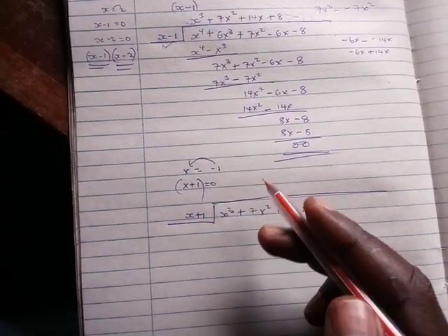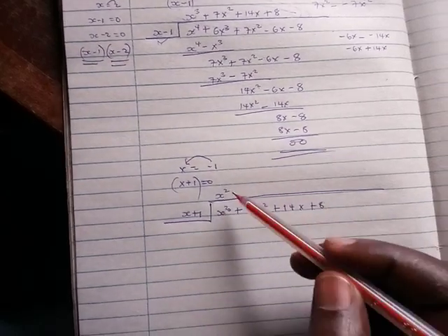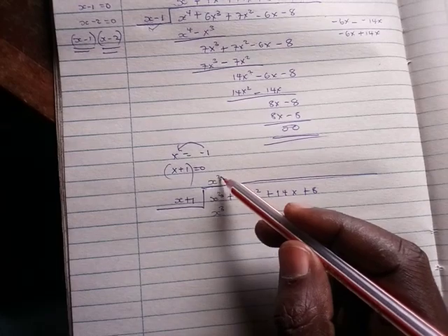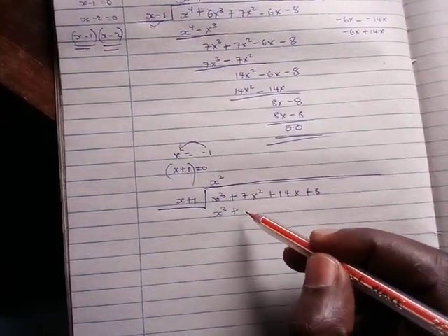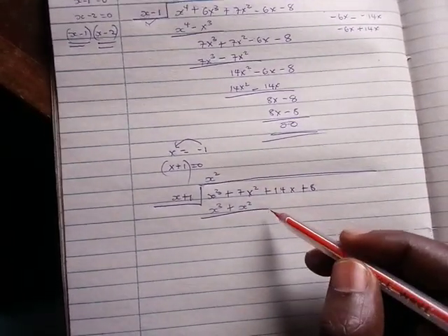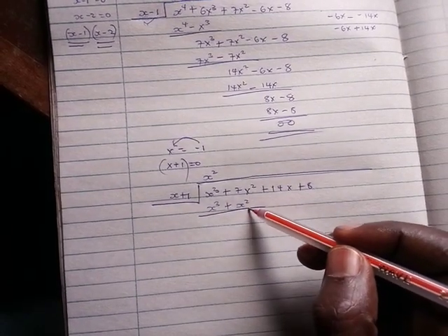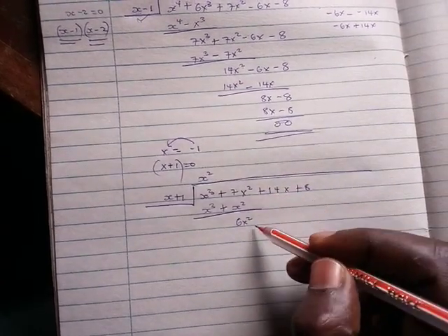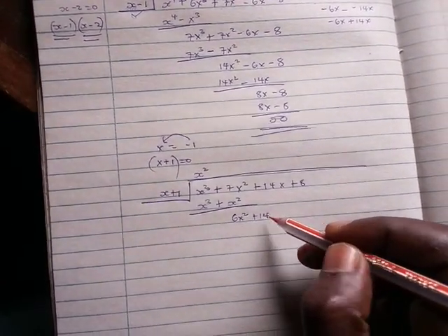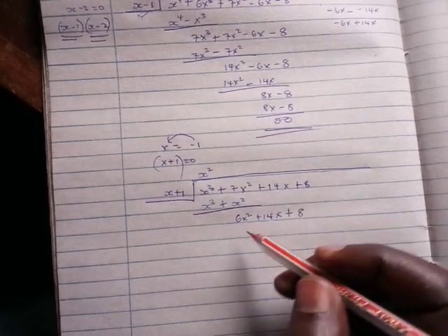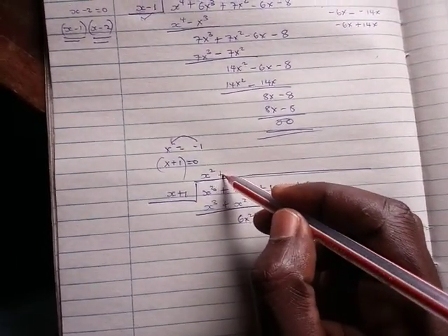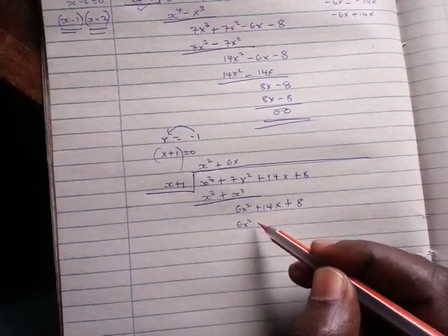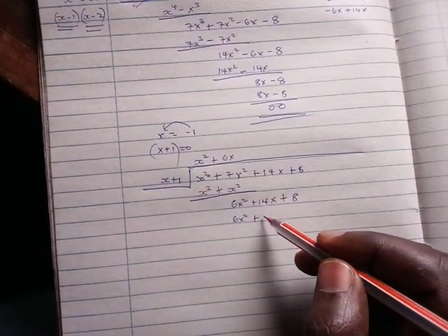So this one divided by this one, we get x squared. x squared times this one, x cubed, then times here plus x squared. Then we subtract. When we subtract 7x squared minus x squared, we get what? 6x squared. Then plus 14x plus 8. Then this one divided by this one, you get plus 6x. 6x times this, you get 6x squared. Then plus this times this, you get 6x.